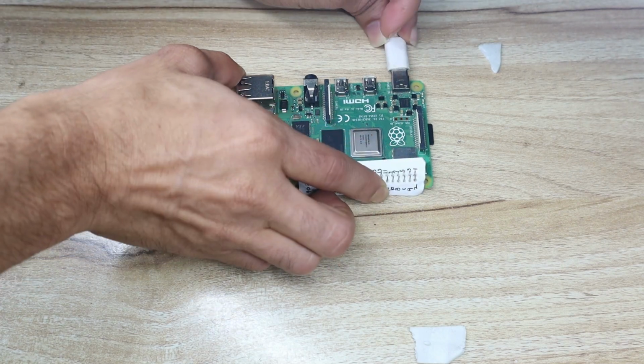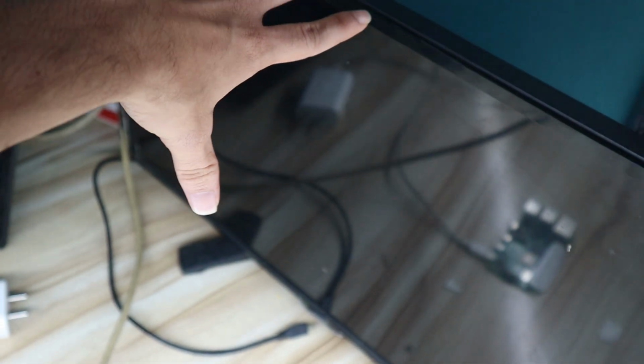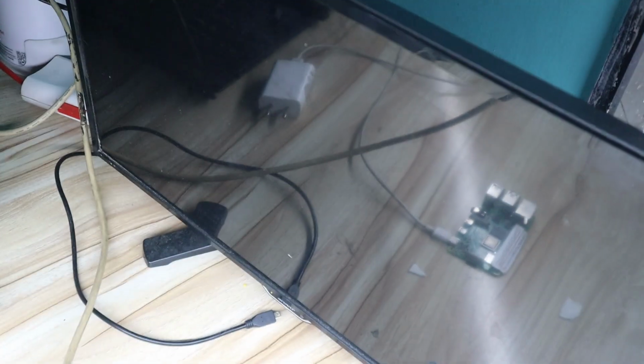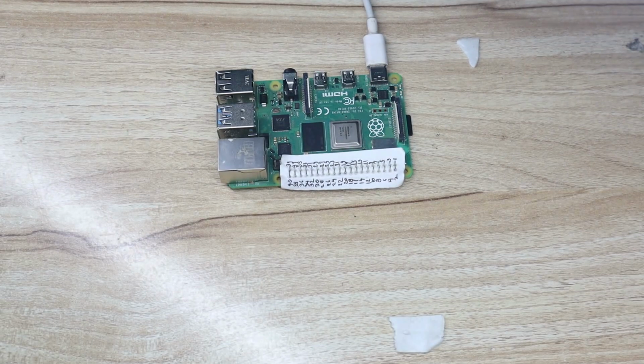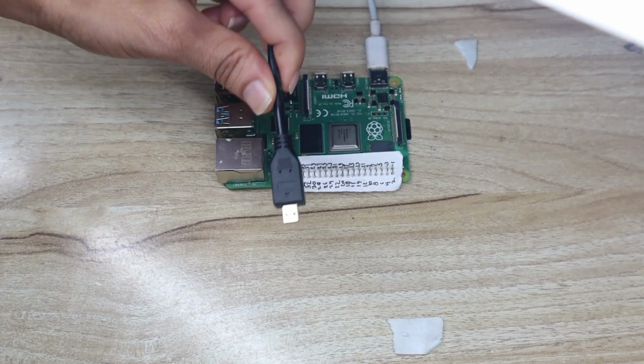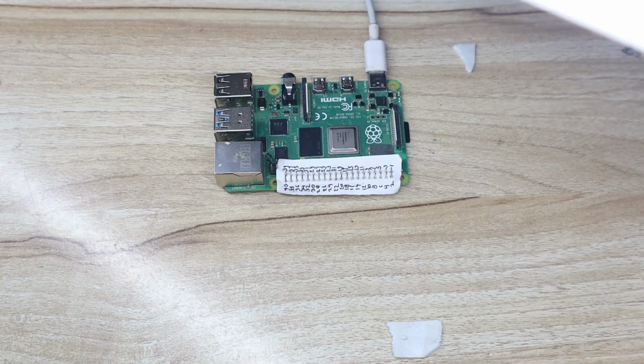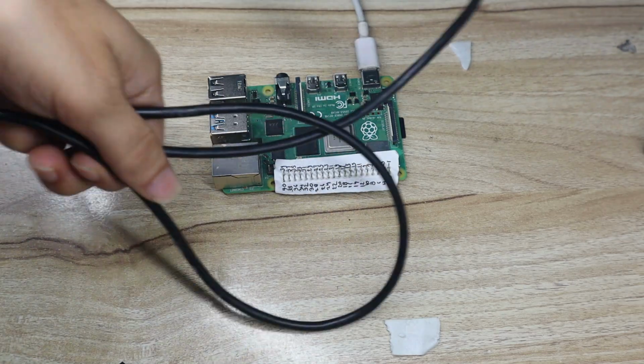The next part is how to connect the screen. So you can see this is my HDMI screen, your TV screen, or you can use a desktop screen, there is no issue. You need a mini HDMI port to connect that screen to your Raspberry Pi. So this is the wire coming from that HDMI port, and one end I connected to the back side of my TV screen like this. Okay, so this is the HDMI cable.